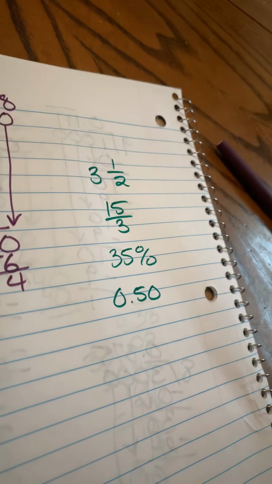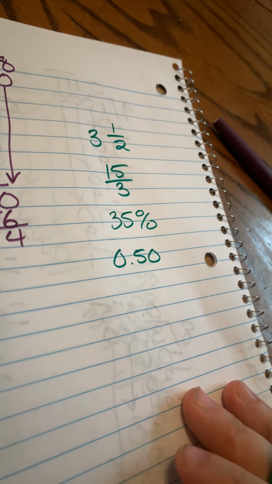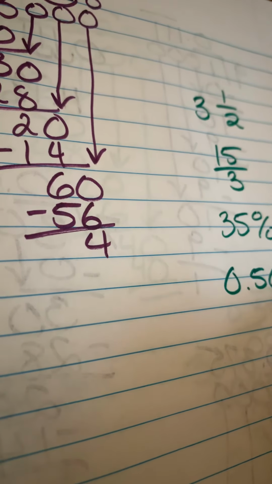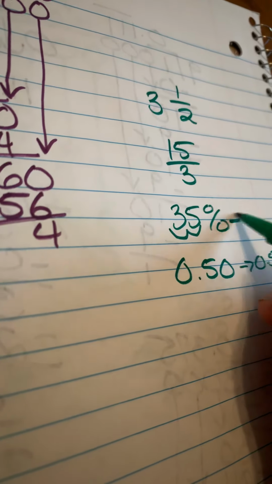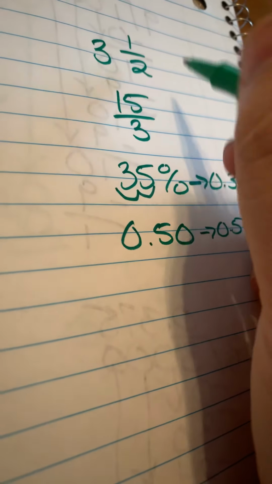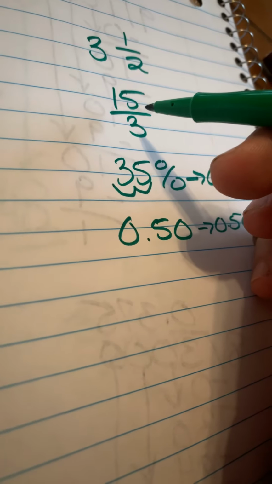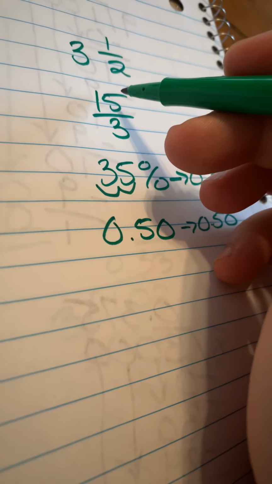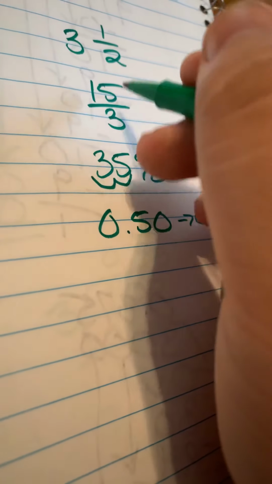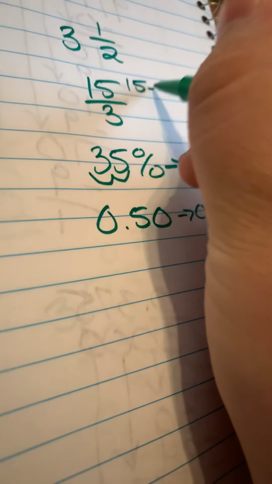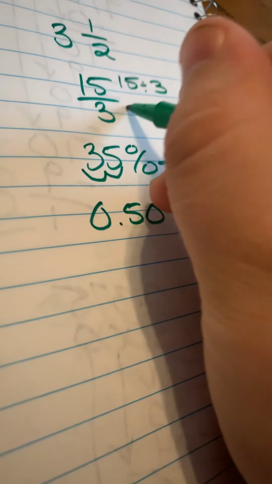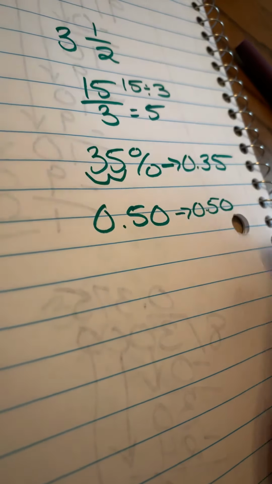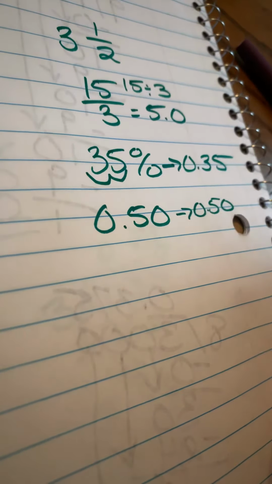Now, I want to get these all decimals. So this one's already done. 35%, move that over, 0.35. Now, what I want you to notice about this fraction 15/3, one, that's an improper fraction because my numerator is larger. I can divide this. Again, that just reads 15 divided by 3. Well, 15 divided by 3 is 5. So that would just be 5.0.